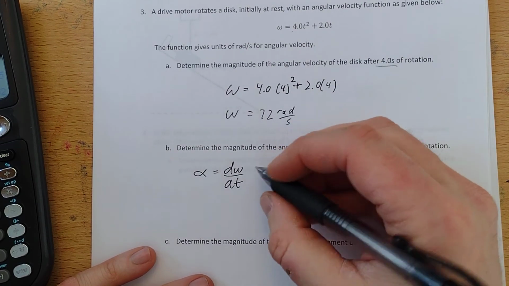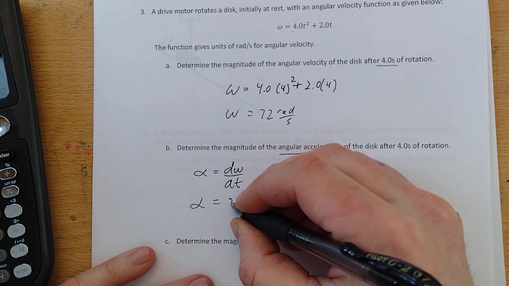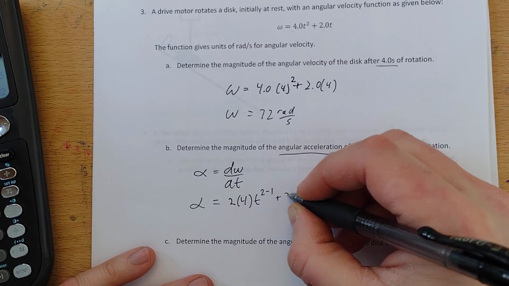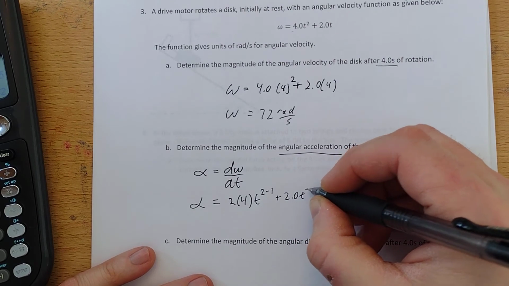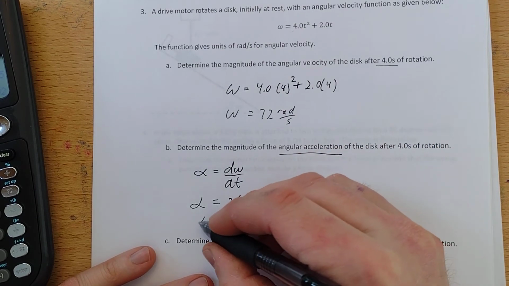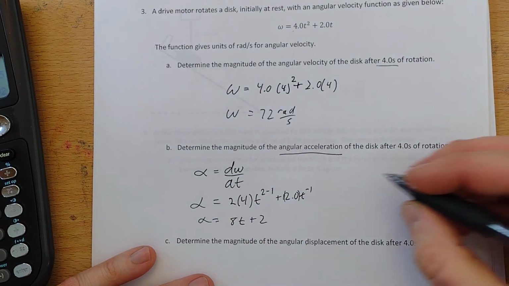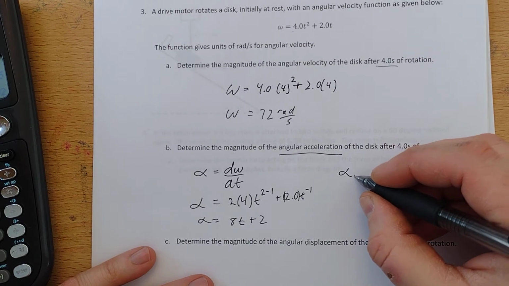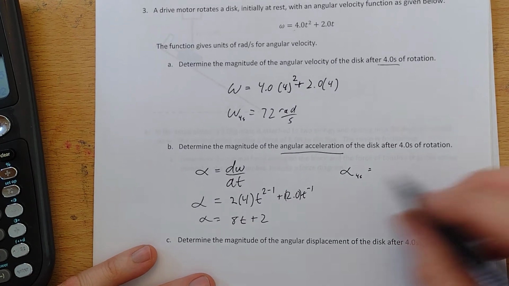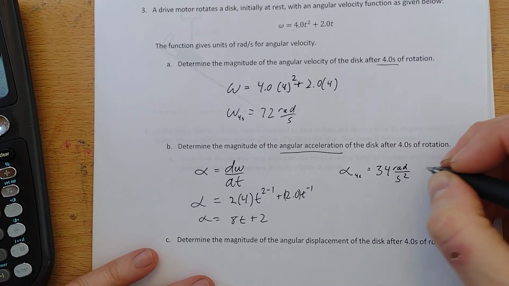All right, so the derivative of this function is 2 times 4 times t, subtract 1 off the power, so I don't know why I'm showing the whole power rule, but oh well, the positive one is down in front here. All right, so it's 8t plus 2, so alpha at 4 seconds is 8 times 4 is 32, plus 2 is 34 radians per second squared.